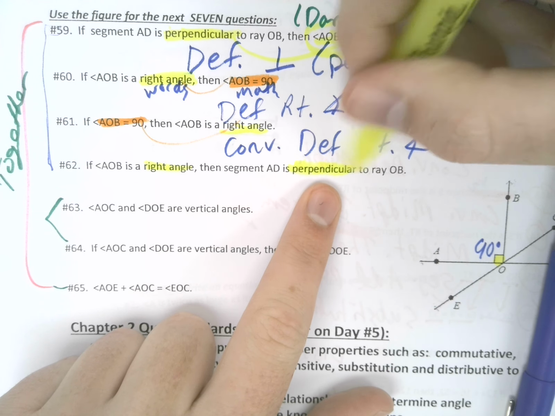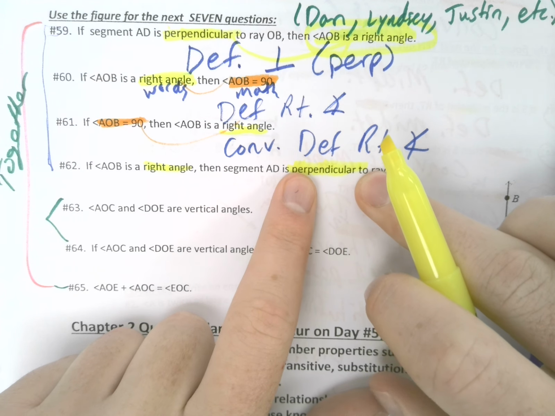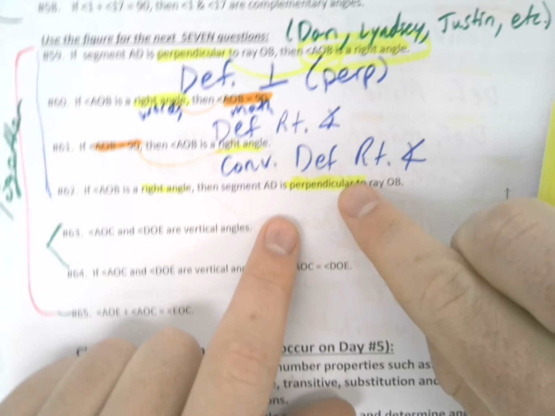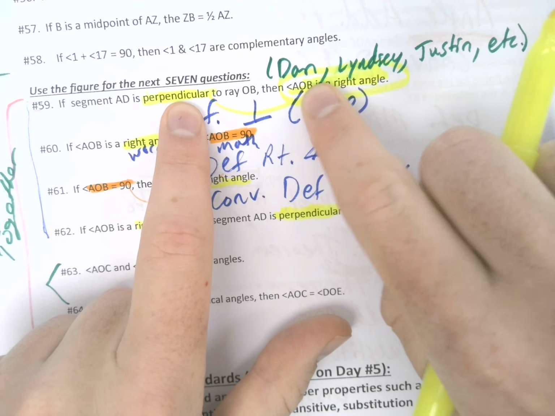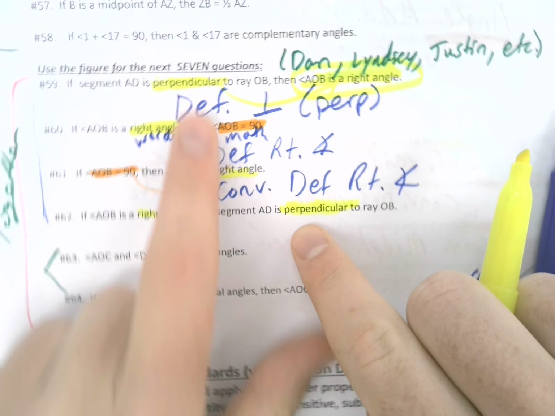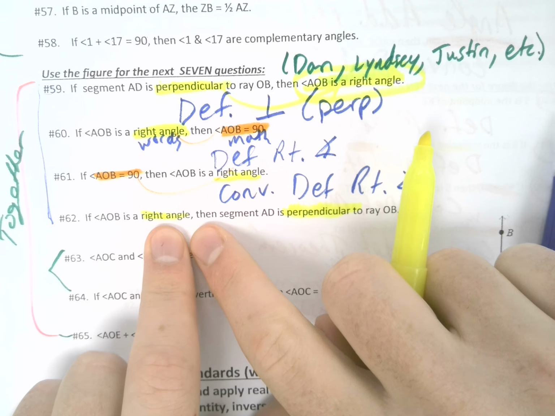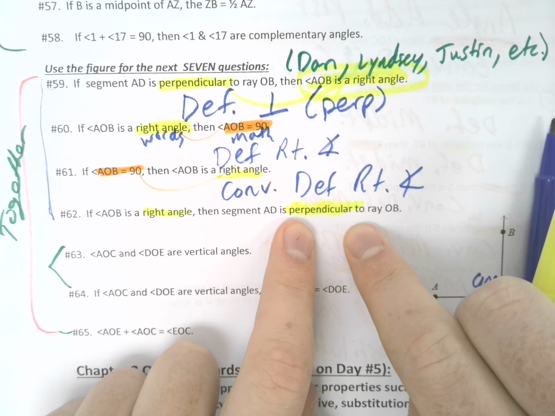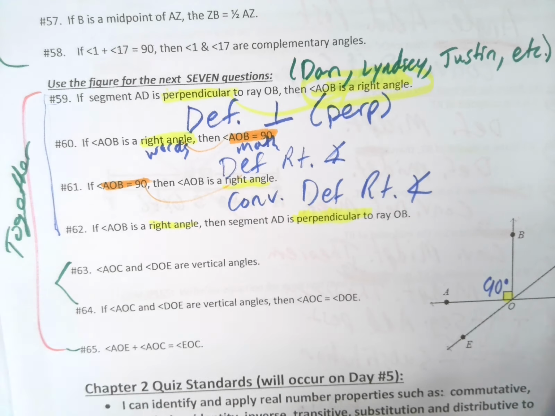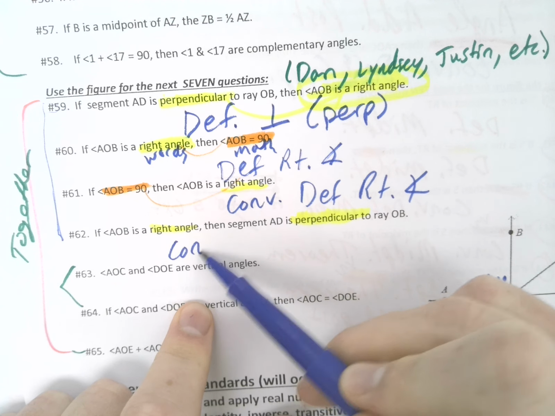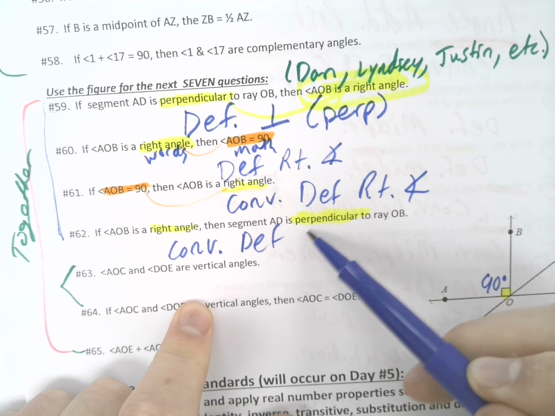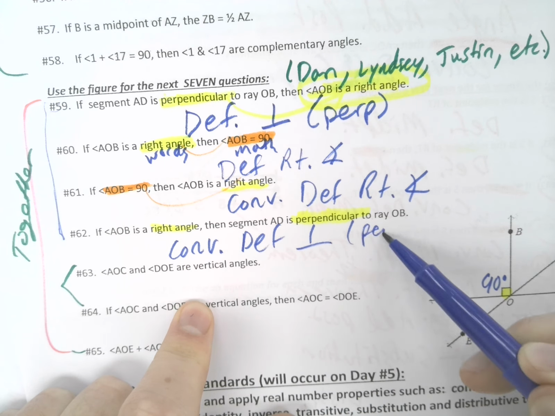So we're talking perpendicular again. And actually, look back at this top here. We said if AD is perpendicular, then AOB is a right angle. Now we're saying if AOB is a right angle, then segment AD is perpendicular. We kind of switched that, didn't we? Well, if we switch the conclusion and hypothesis, we're talking converse definition of perpendicular lines.